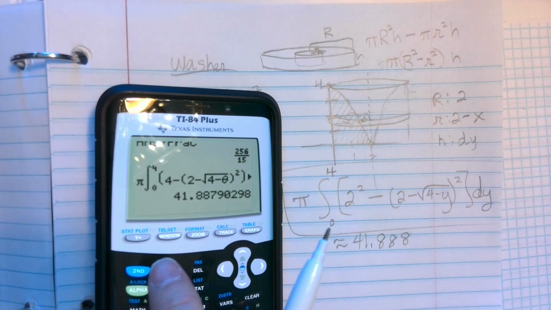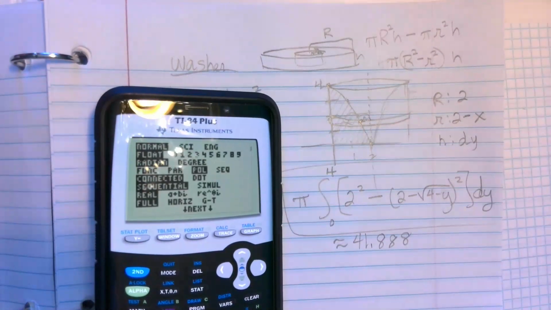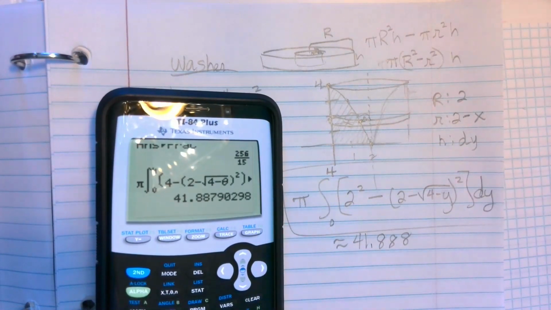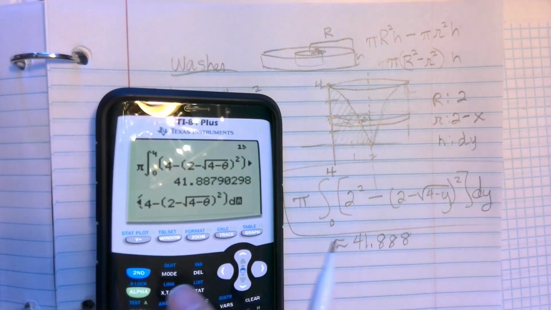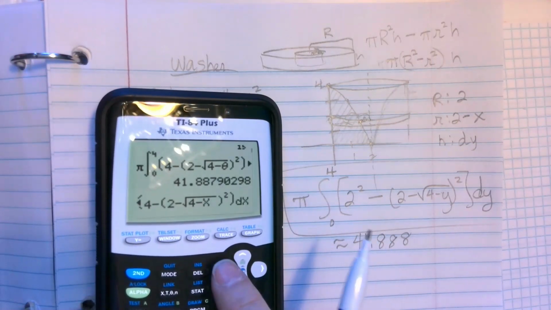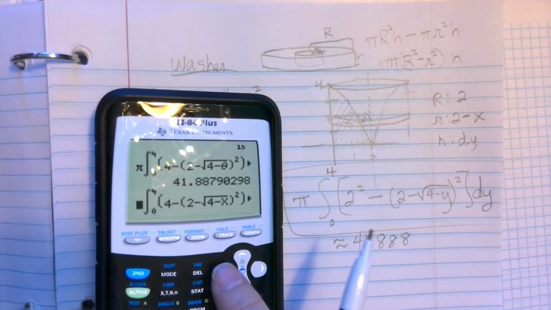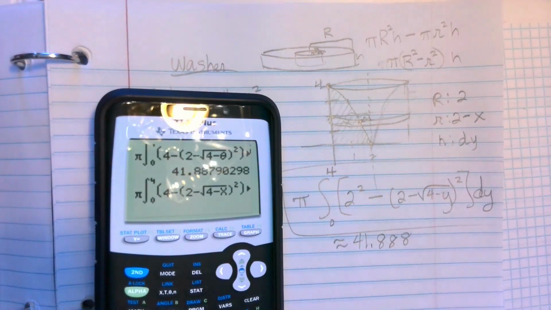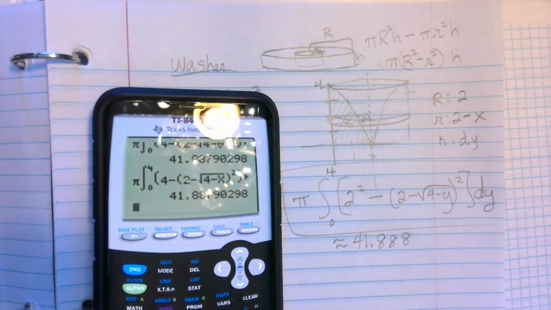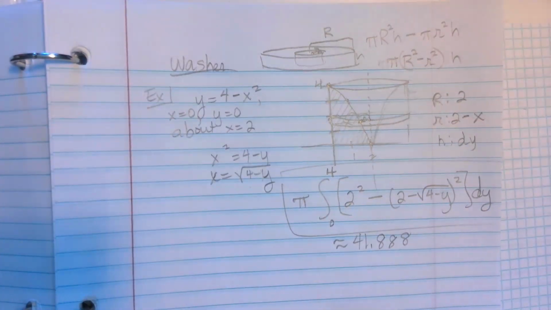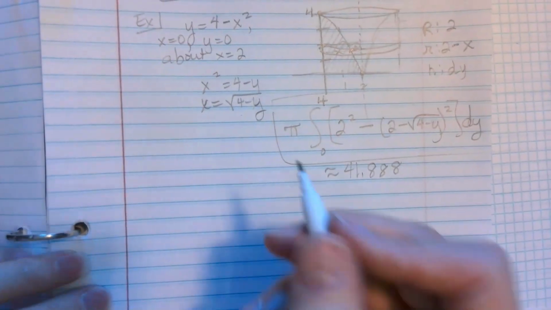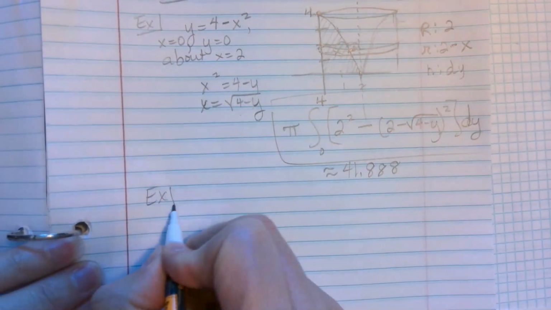Just to prove to you that if we're not in our polar form, because I've been using this calculator for BC, I'm going to go back and change all these to x's. Same thing, right? Gives you the same answer. So, hopefully we're good on that one. That one was a doozy to start out with. Might have been better to rotate that thing.